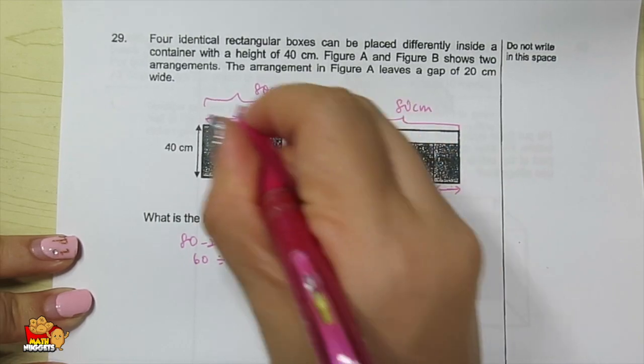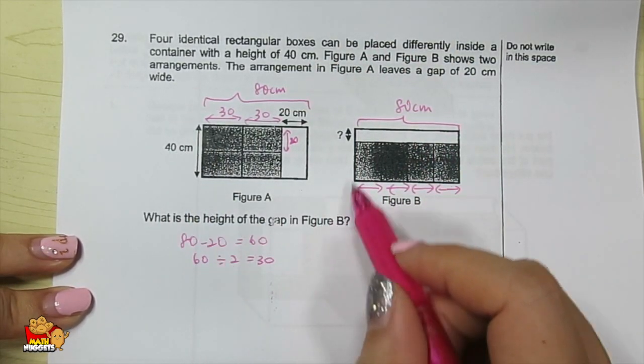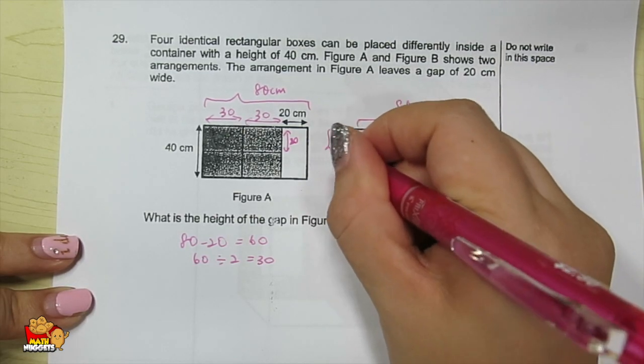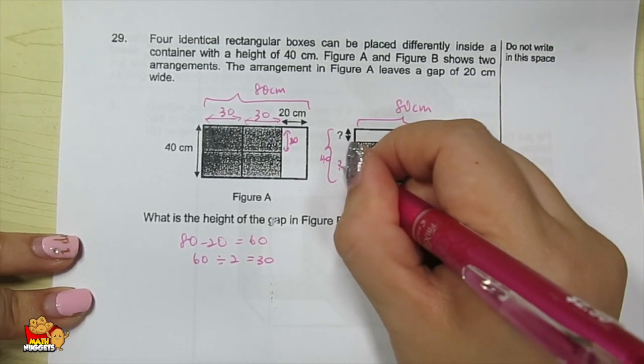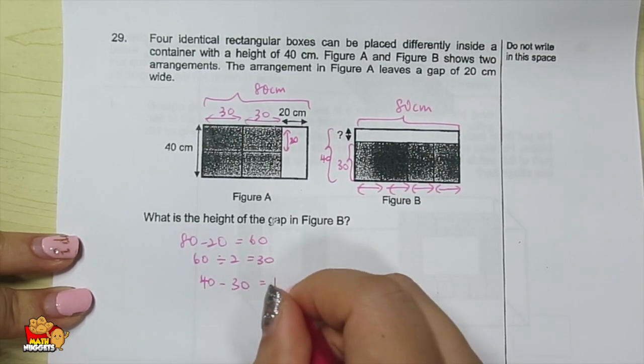30. Okay, what do they want us to find? The height of the gap in figure B. So if we know that this is 40 and this is 30, the gap therefore would be 10.